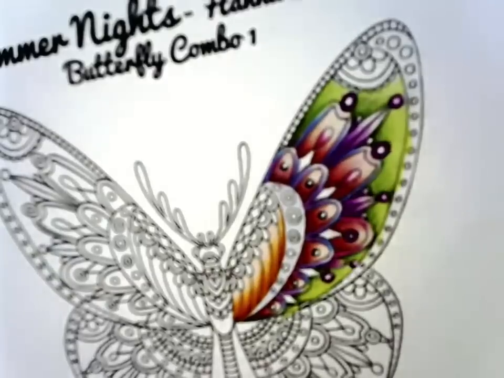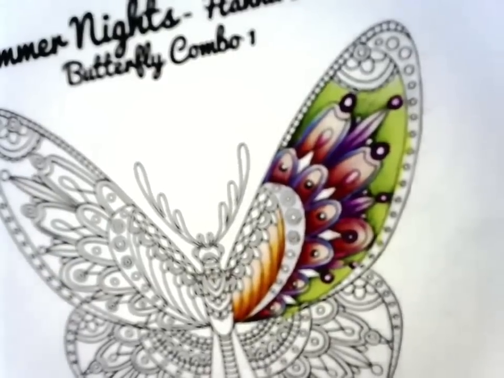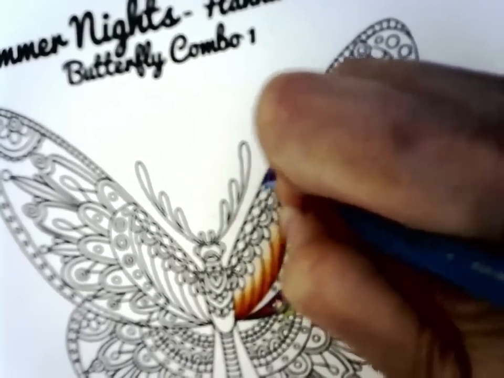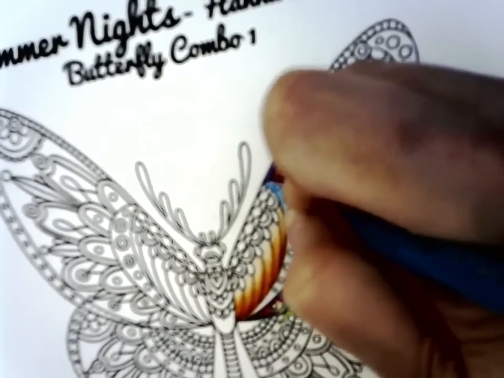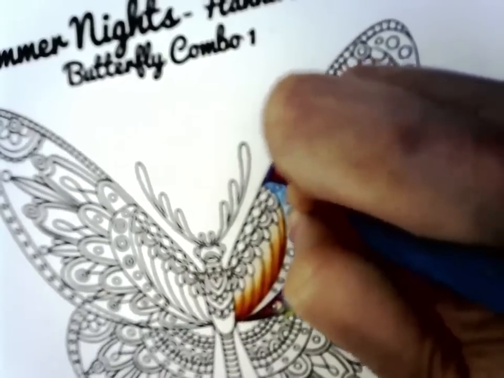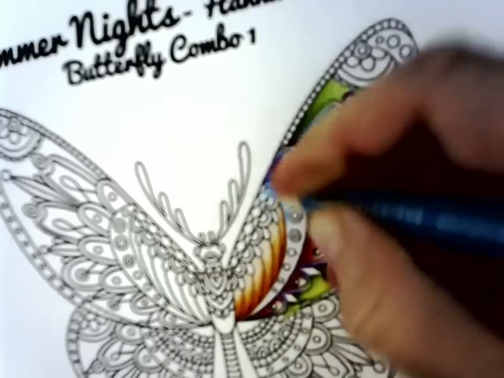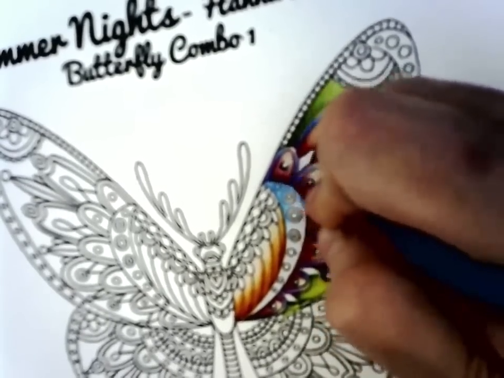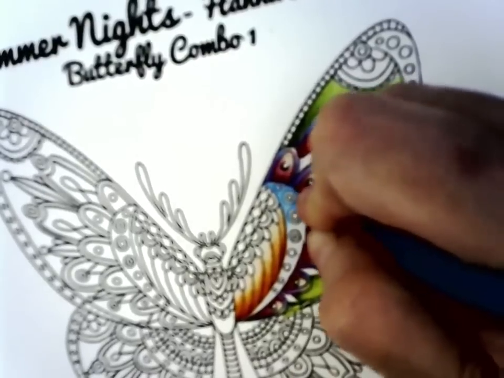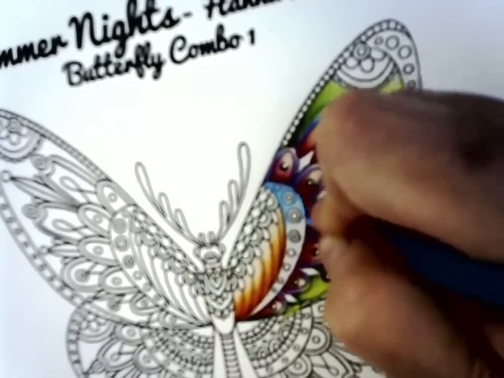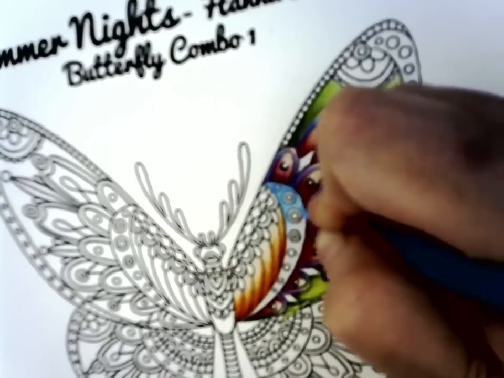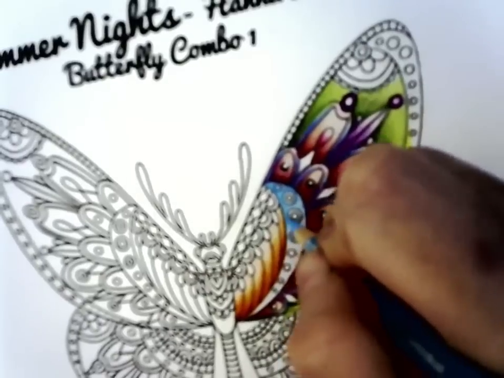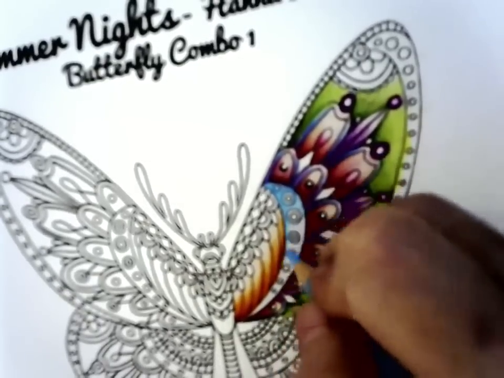All right, then I'm going to take non-photo blue, and I'm going to go in the corner here. And then I'm going to bring it down, but I don't want to go all the way down. I just want to fade it.